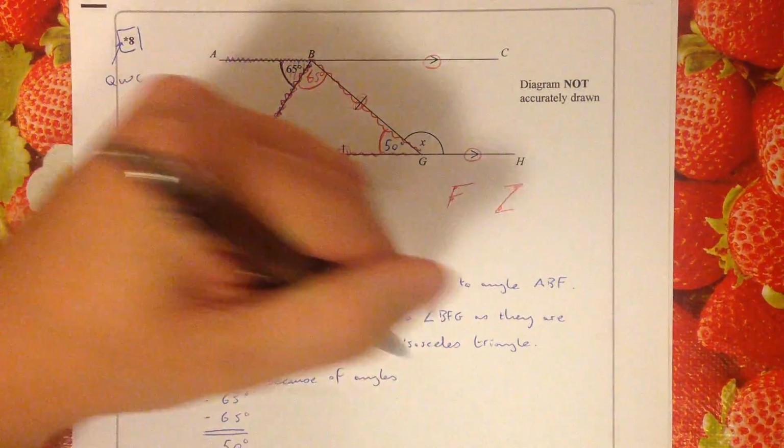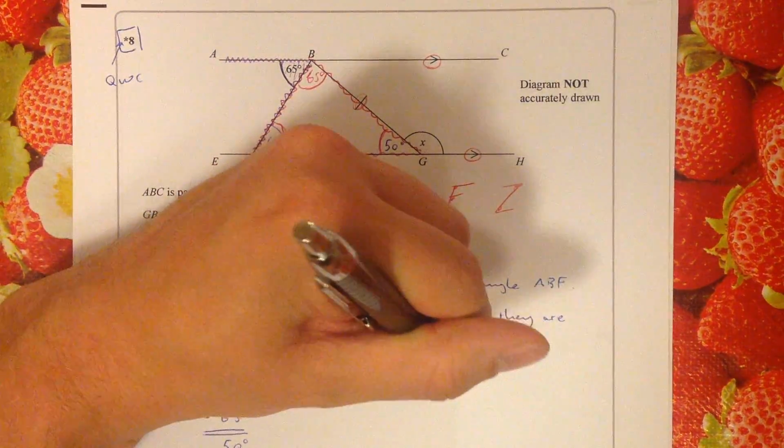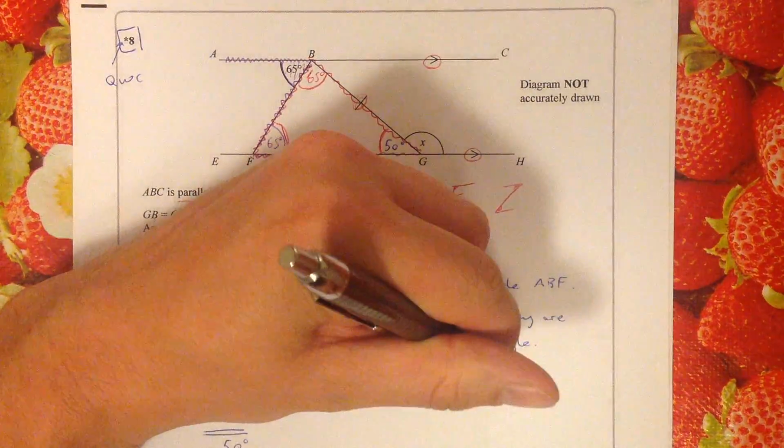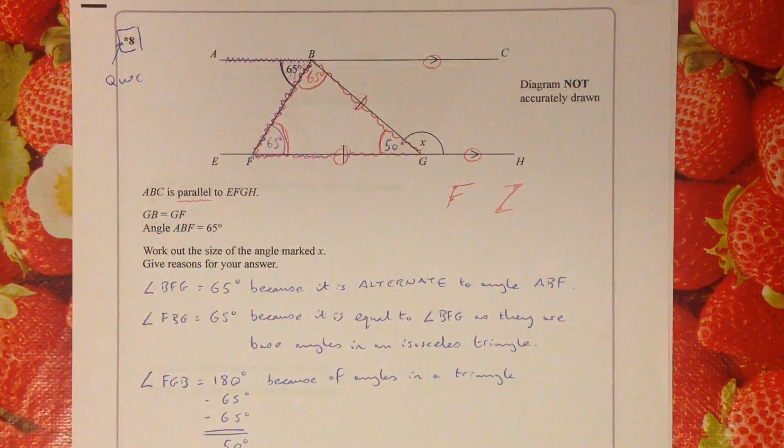So notice here, guys, I'm now not only explaining everything that I'm doing using the correct straight line geometry terms, but I'm also laying it out in a really ordered way so the examiner can see what I did in what order and how I got to my solution.